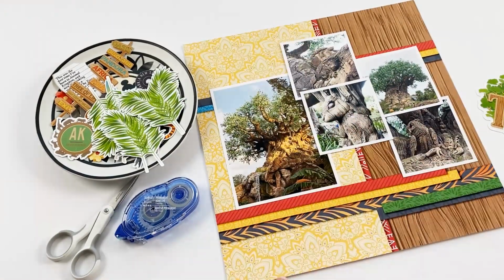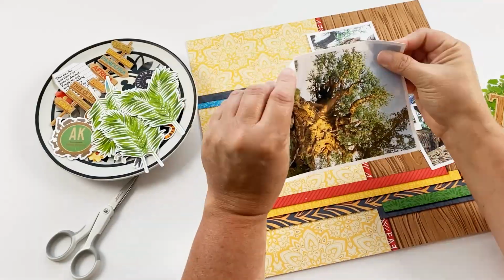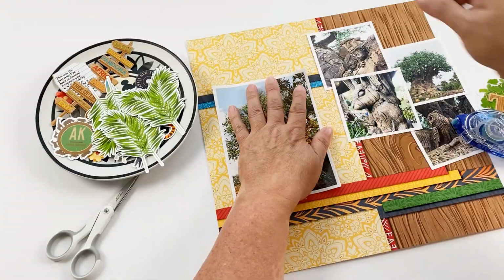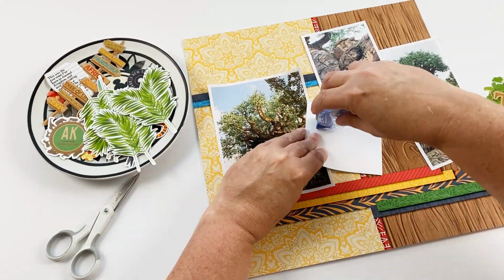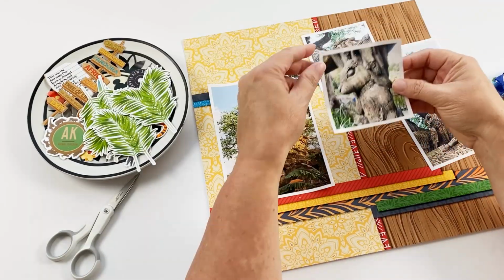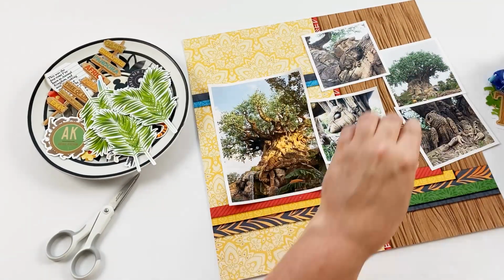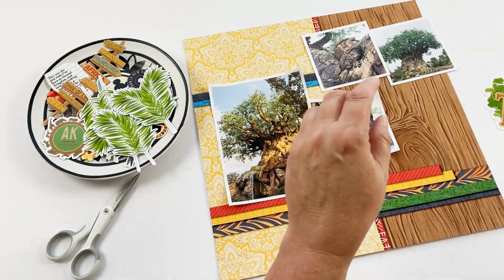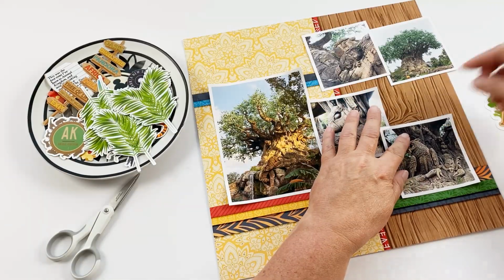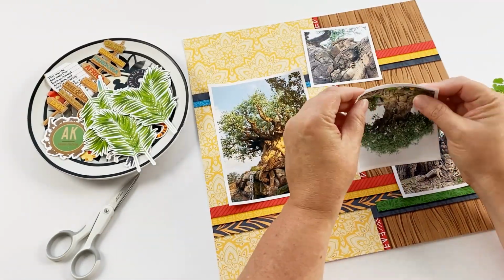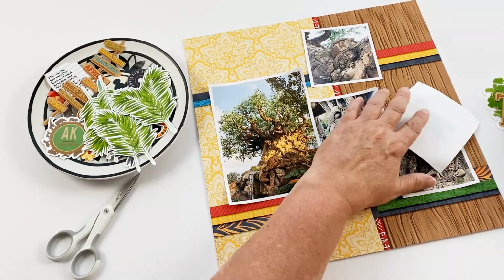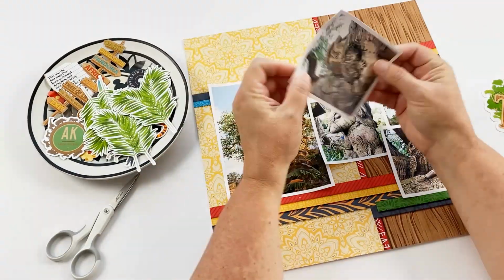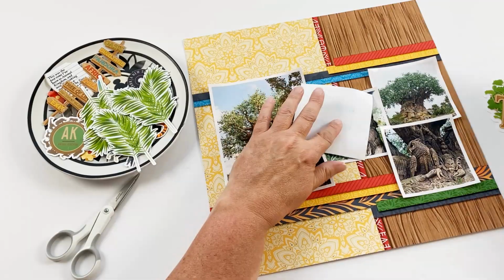I could take pictures of the Tree of Life for an entire day, back away from it, and also up close in between all the little segments around it. It's just a gorgeous structure, and the carvings that they've done are just incredible. But what I chose here was 2 photos kind of back away from the tree, and then 3 photos of some of the carved details that are my favorites here.